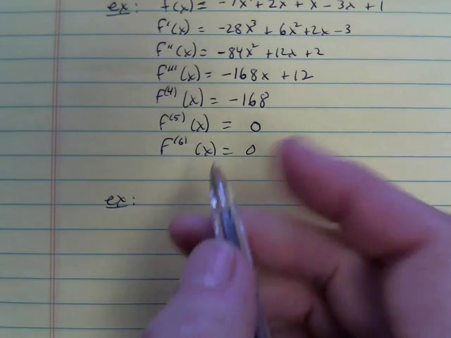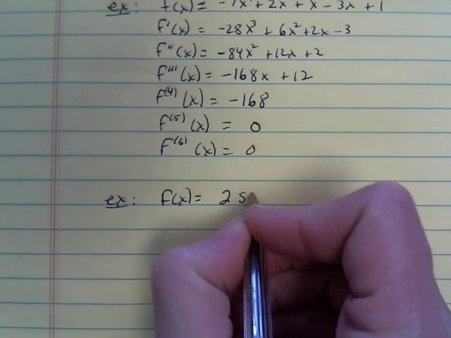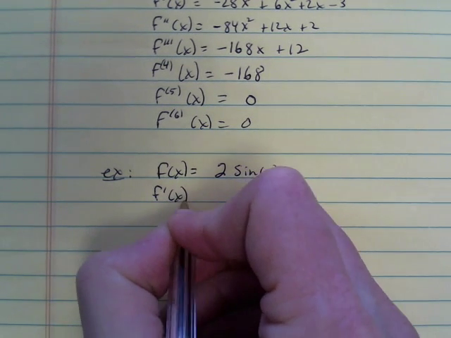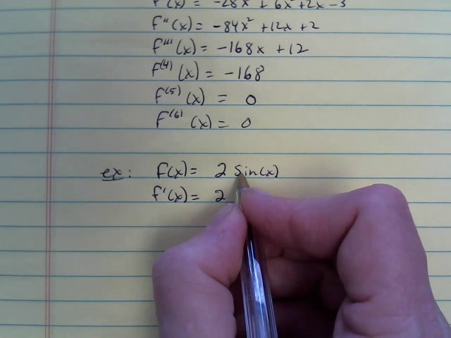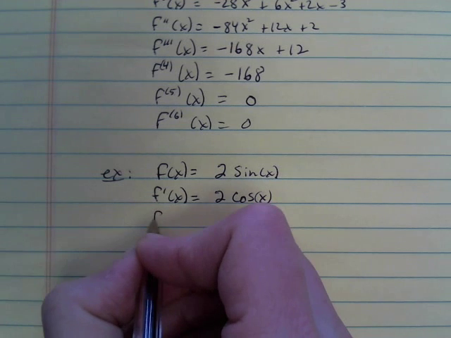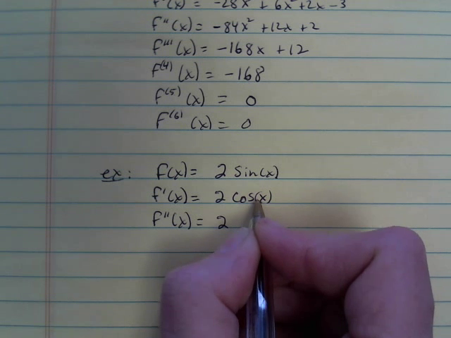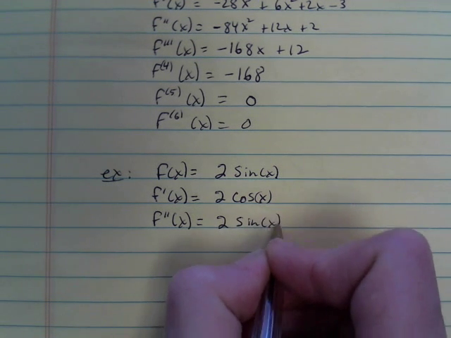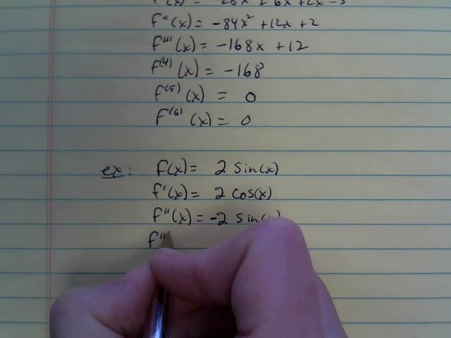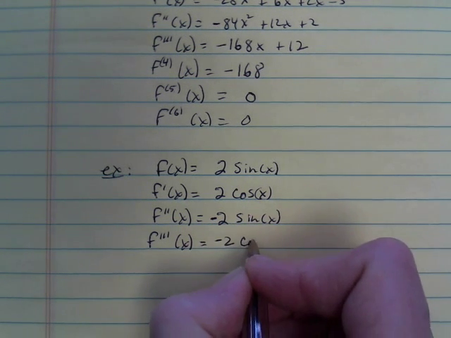Let's take an example of f of x is equal to 2 times the sine of x. The first derivative is 2 times the derivative of the sine of x, which is cosine of x. The second derivative is 2 times the derivative of cosine, which is the negative sine of x. So we're going to have to make this whole function negative. The third derivative is negative 2 times the derivative of the sine, which is the cosine of x.